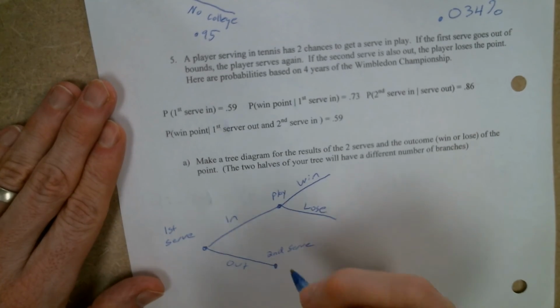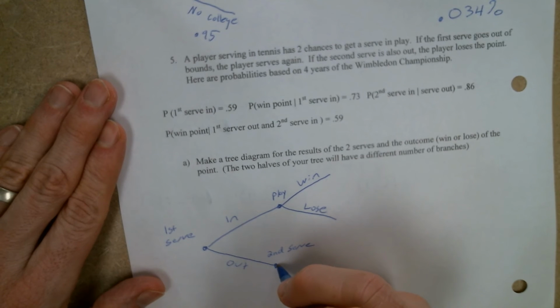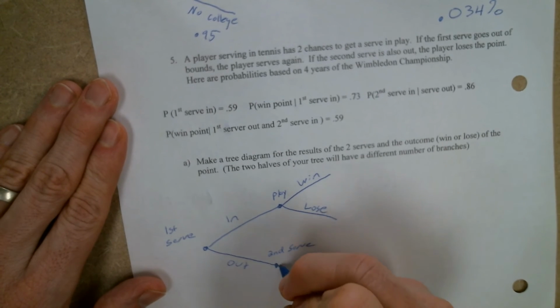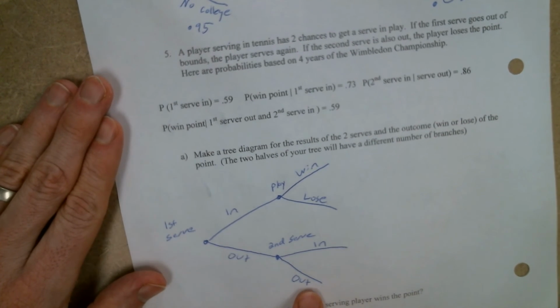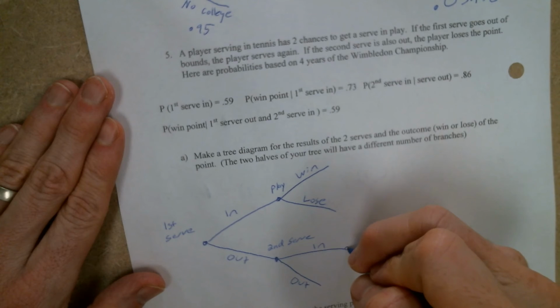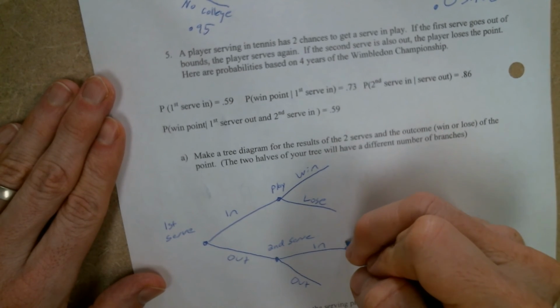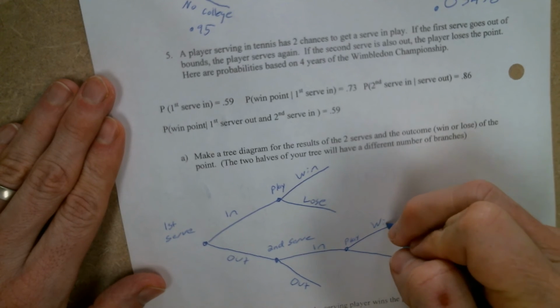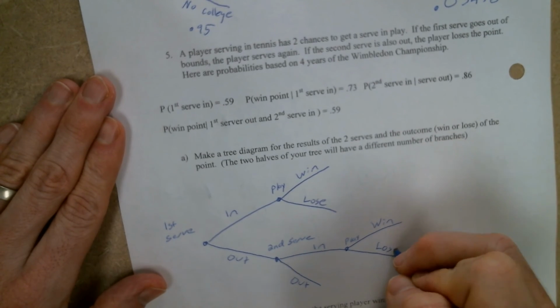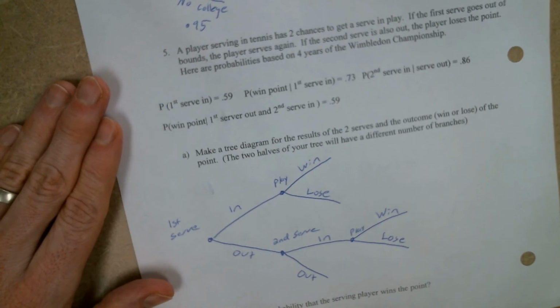So this is where you play. That second serve can again either be in or out. If it's out, you've lost the point. If it's in, you have to play, at which point you either win or lose the point.